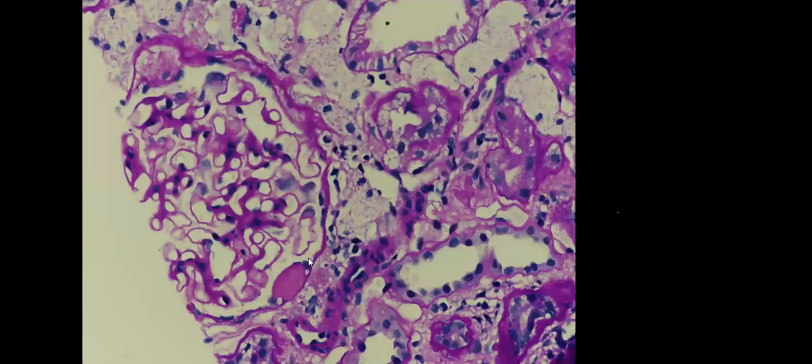Now this is a Bowman's capsule. You can see a hyalinotic lesion just attached to the Bowman's capsule, inside part of the Bowman's capsule. This is called a capsular drop. Okay, there is some thickening of the membrane.